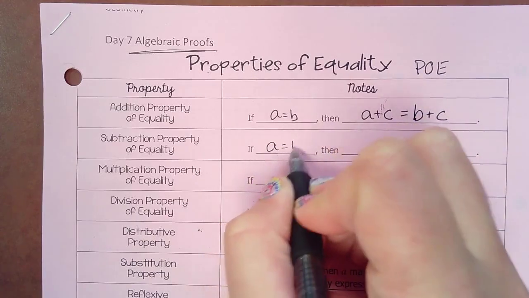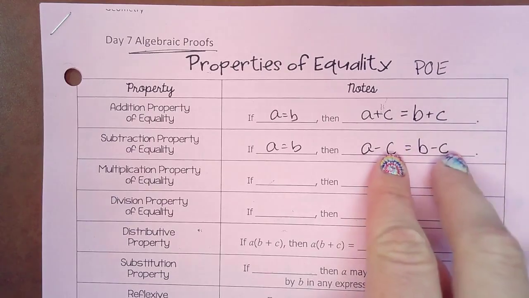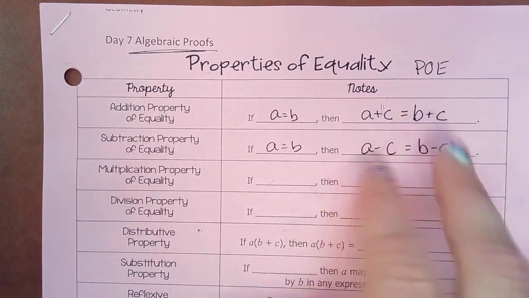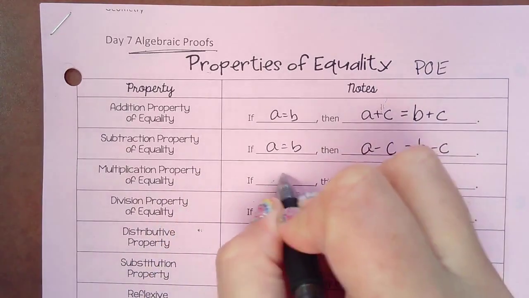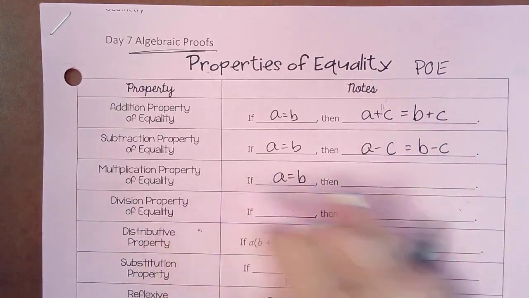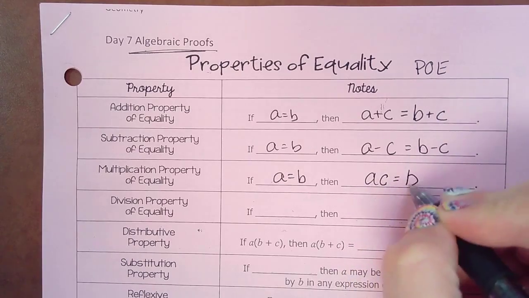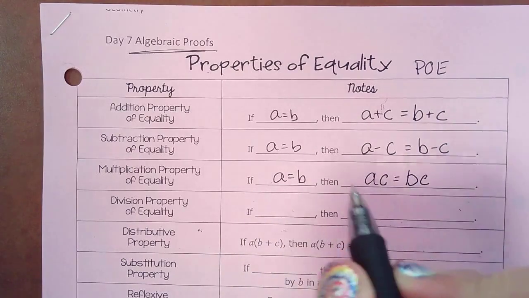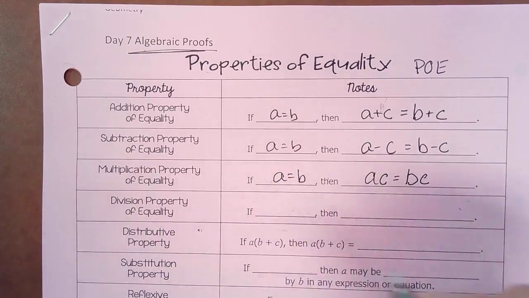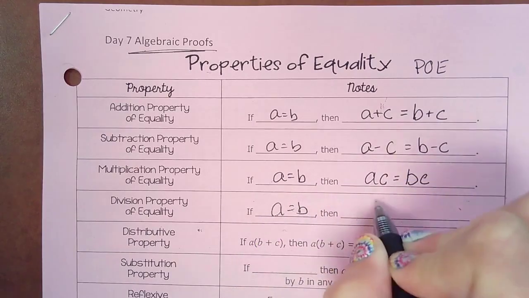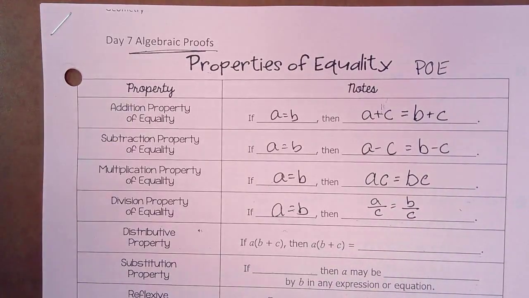Similarly, subtraction property of equality. If I had A equals B, then if I subtracted a number on each side, whatever number, as long as I did it on each side, then I would still be balancing that equation. Multiplication, if I had A equals B, and I times both sides by the same number, then I would still be having equal sides. Similarly, division, A equals B. Then if I divide both these pieces by C, then I get back to where I started.